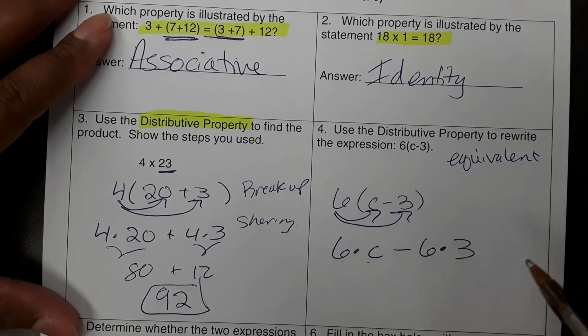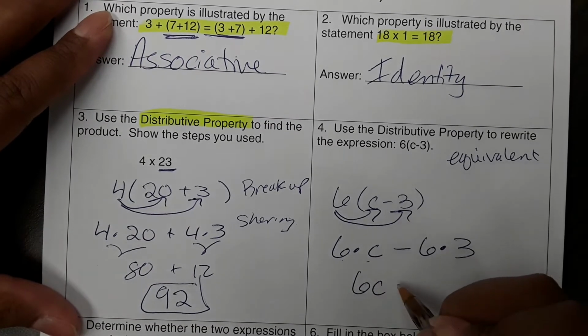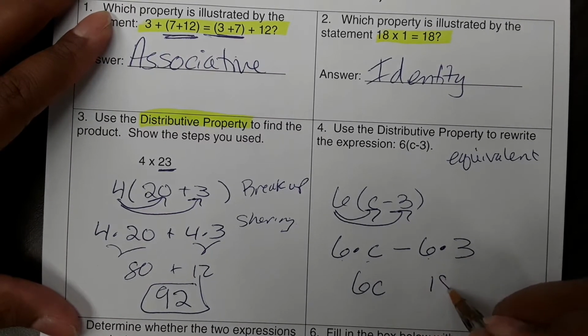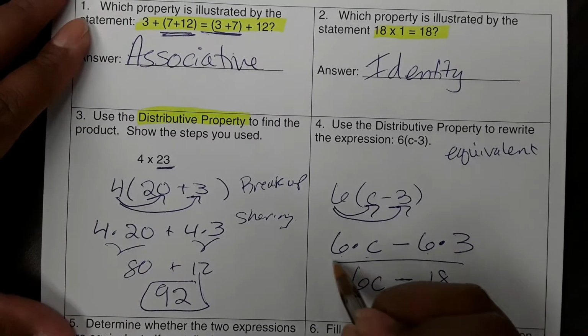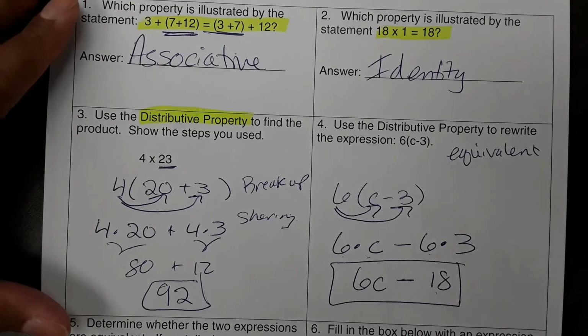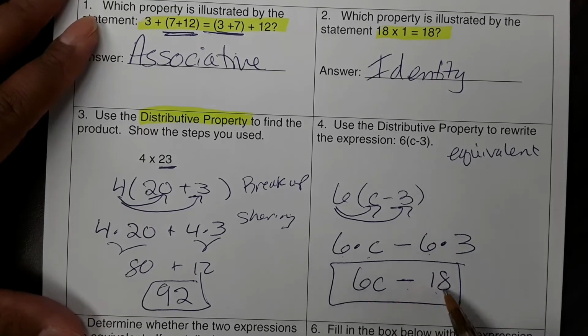Well, 6 times C is just 6C. And 6 times 3, we get the value of 18. And there's subtraction separating the two terms. So indeed, using the distributive property, we would get to 6C minus 18.